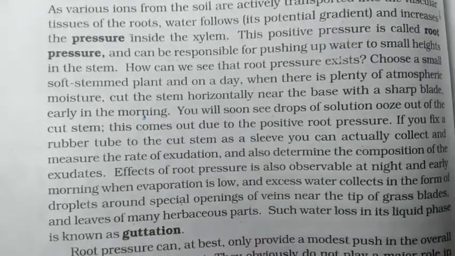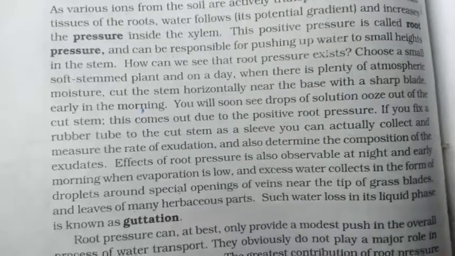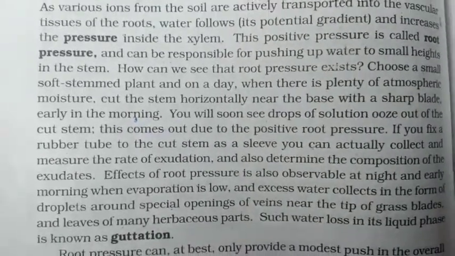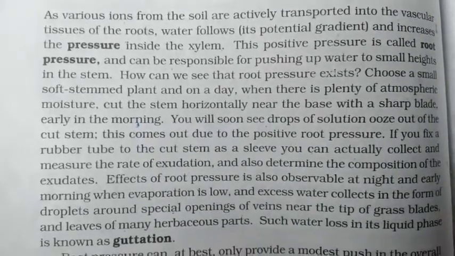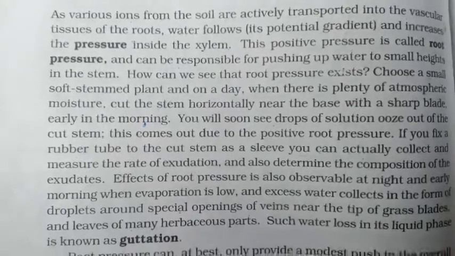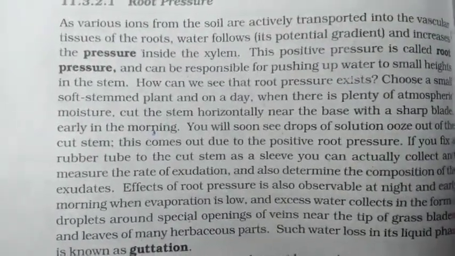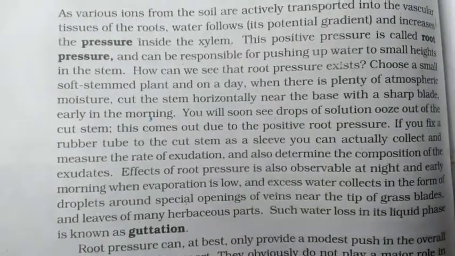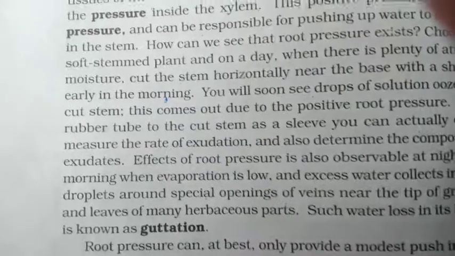If we fix a rubber tube to the cut stem as a sleeve, we can collect and measure the rate of exudation and also determine the composition of the exudates from the cut part of the stem.